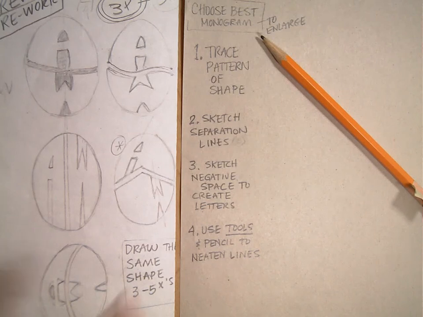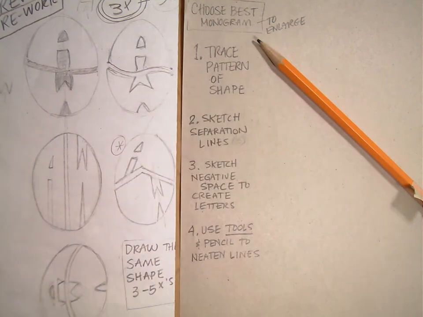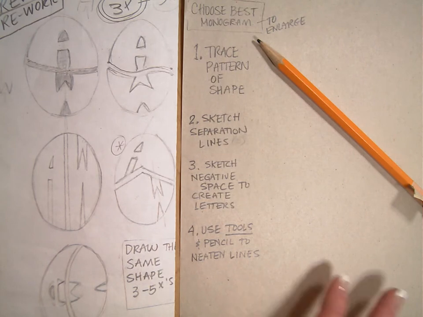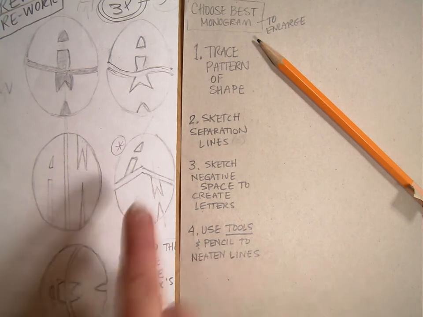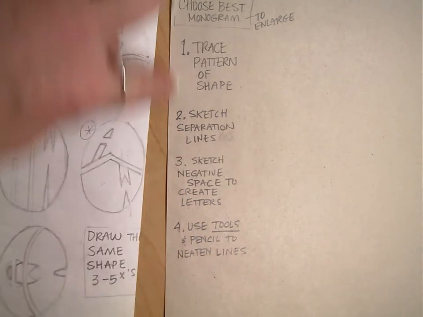Today you're going to select your best mini monogram that you just completed, and we are going to enlarge that design onto this gray sheet of paper. As you can see, I've started this one as the one that I would like to look at. So I'm going to grab and go through these steps.